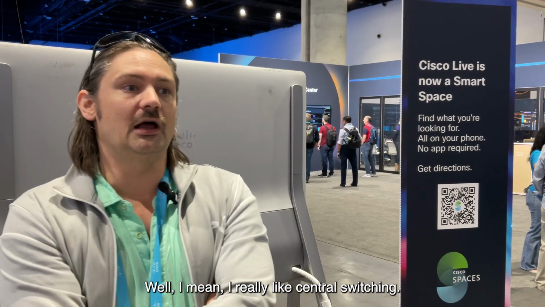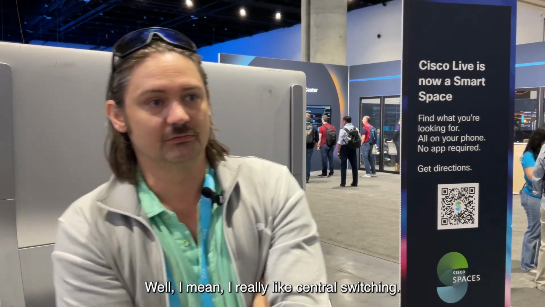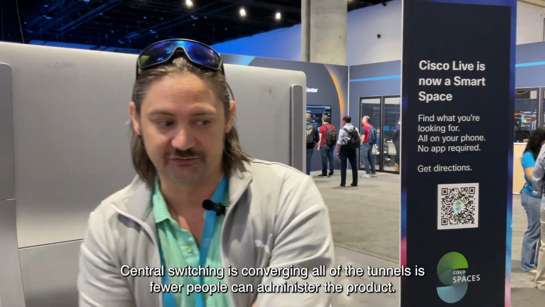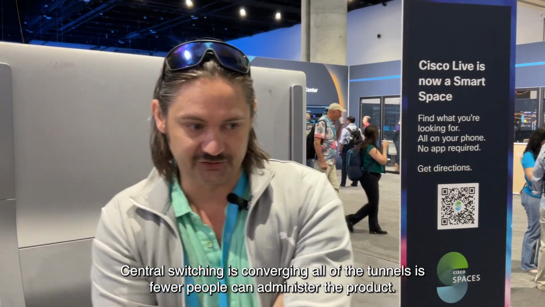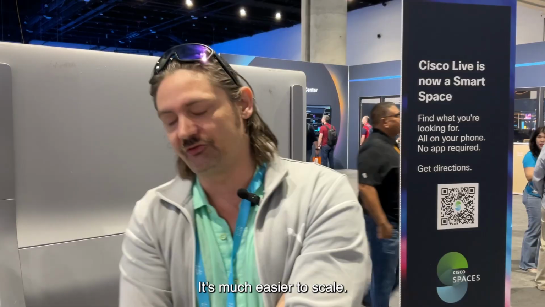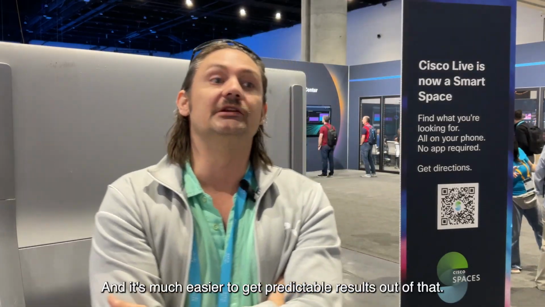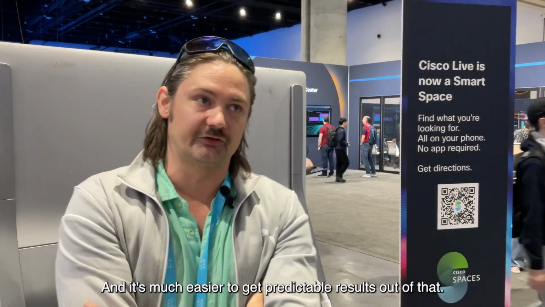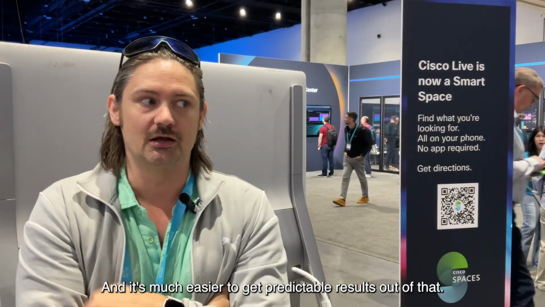Well, I really like central switching. Central switching, converging all of the tunnels, means fewer people can administer the product. It's much easier to scale. It's much easier to configure, and it's much easier to get predictable results out of that.